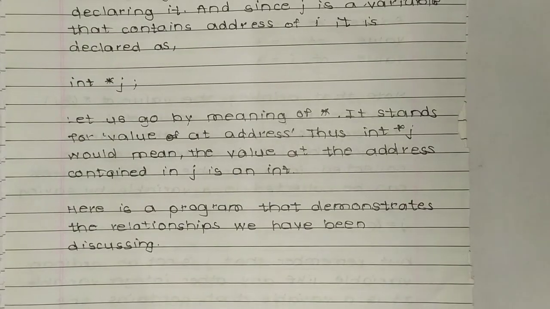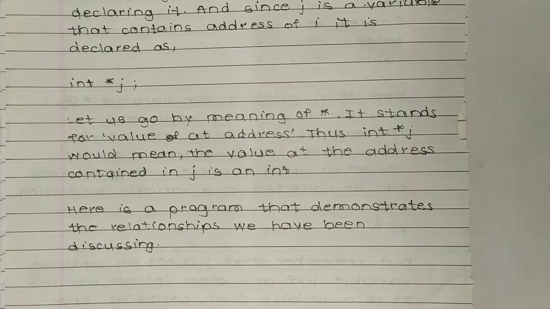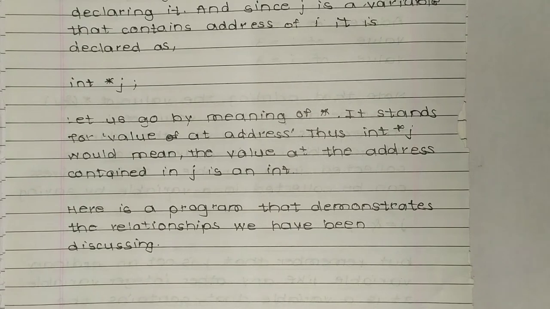Let us go by the meaning of star. It stands for value at address. So star is representing value at address. Thus int *j would mean the value at the address contained in j is an int.